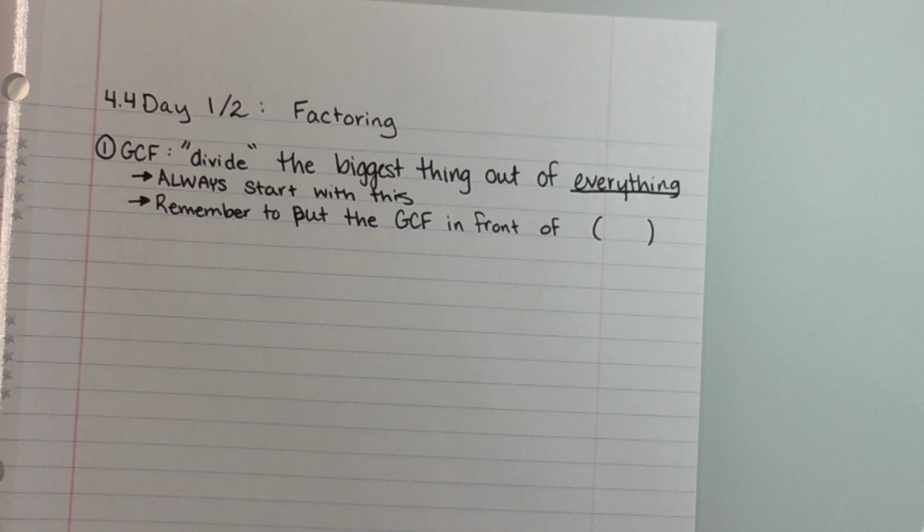One of the things I've seen people doing, say they have 2x squared plus 4x plus 6. They divide everything by 2. They leave me with x squared plus 2x plus 3. And they just leave it like that. You changed the problem. You can't do that. So don't forget to put it out front.